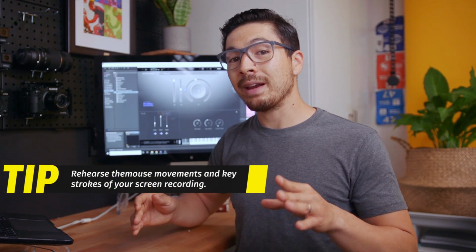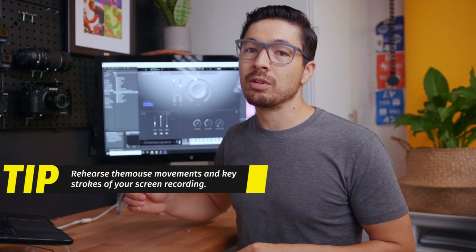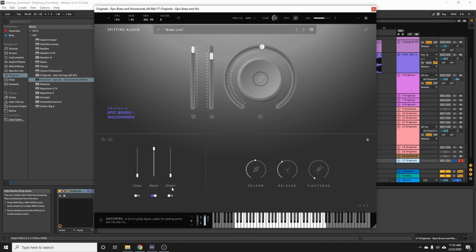When you're doing a tutorial or a review, you really want to plan out and rehearse what you're going to show on screen. That way, not only is your mouse not stumbling around and clicking the wrong things, but you're not saying "ah" and having weird pauses that you might need to edit out in the edit. Here we have the same thing, reverb, release, tightness.